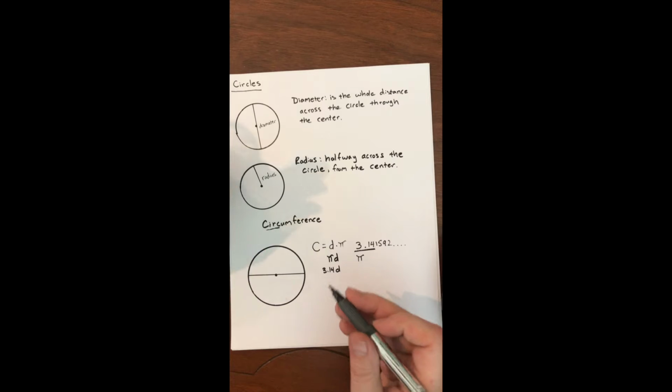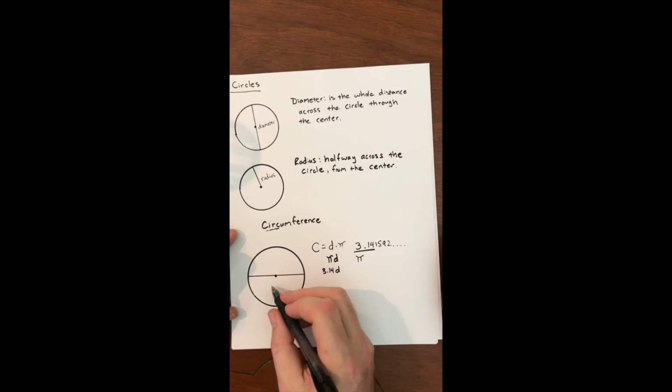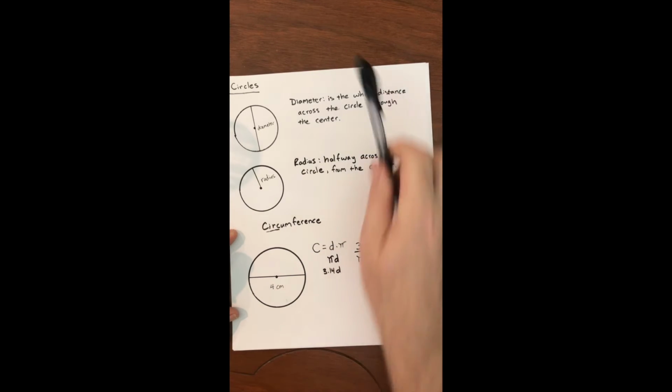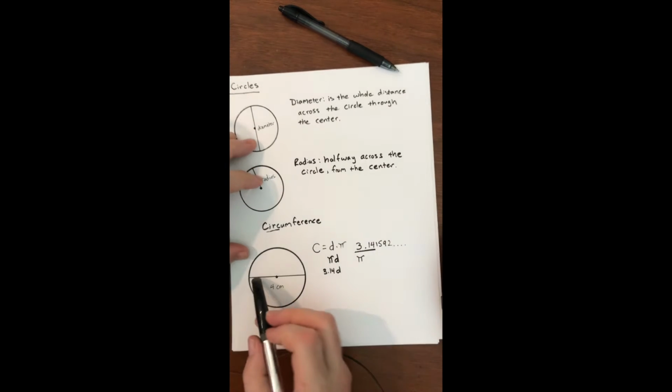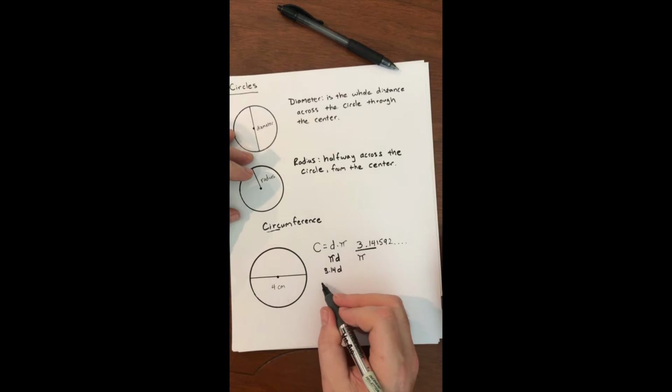So if I wanted to find the circumference of this circle right here, and let's say that this diameter right here is 4 centimeters, right? What I need to do is take that diameter and multiply it by 3.14.